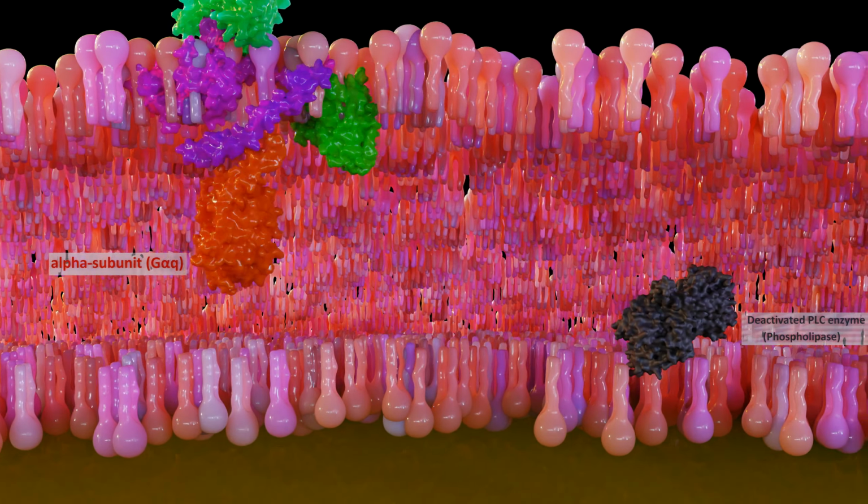As IP3 messengers bind to the receptor sites on all 4 subunits, the receptor undergoes a conformational change, creating a central tubular pore through the channel. This newly formed opening allows a massive amount of stored calcium ions to rapidly flow out of the endoplasmic reticulum and into the cytoplasm.